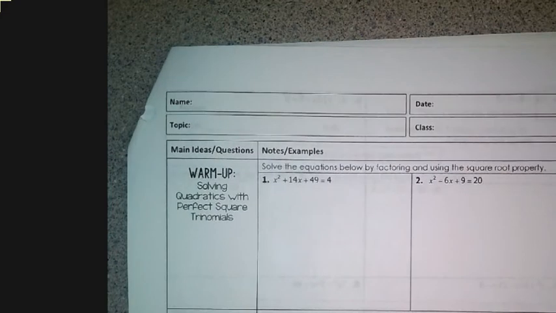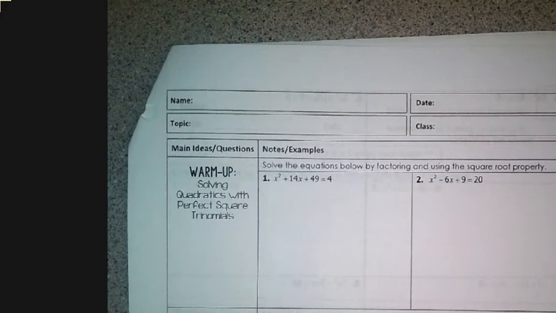Alright, today we're going to move into the fourth method for solving quadratic equations, and that is by completing the square. But before we jump into this, we need to be reminded about perfect square trinomials and what we can do with them, because this is going to come in handy for us when it comes to solving quadratic equations by completing the square. So here we have two equations.